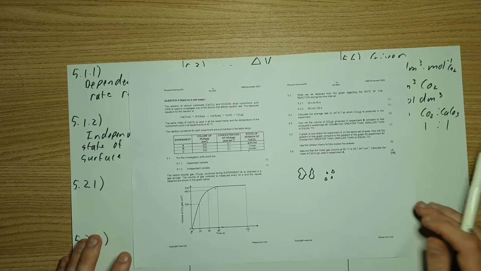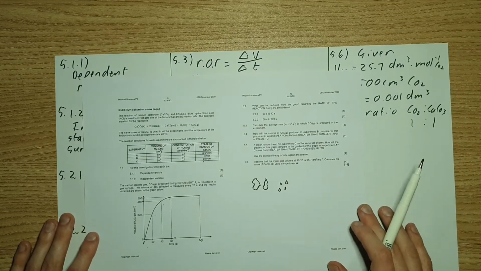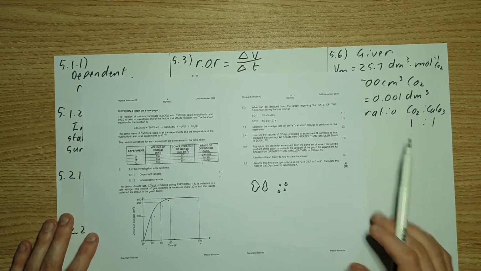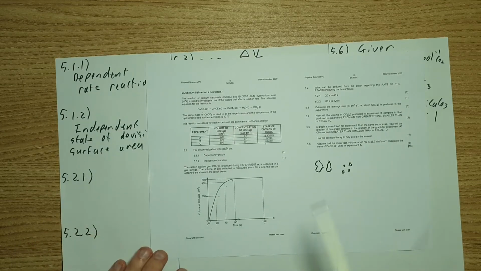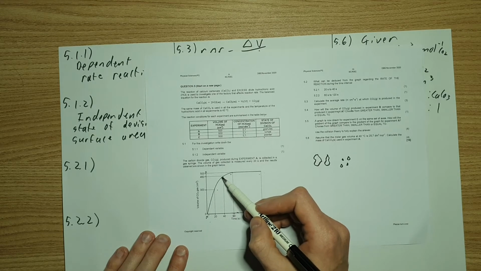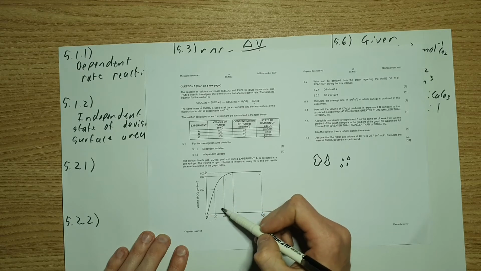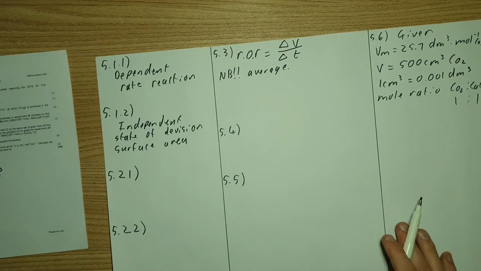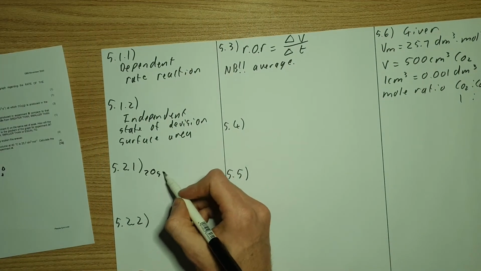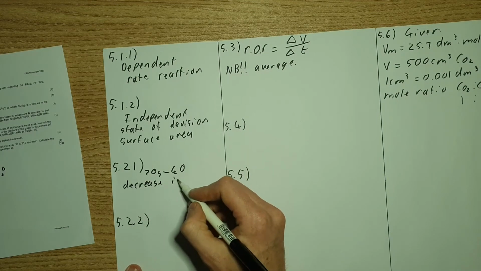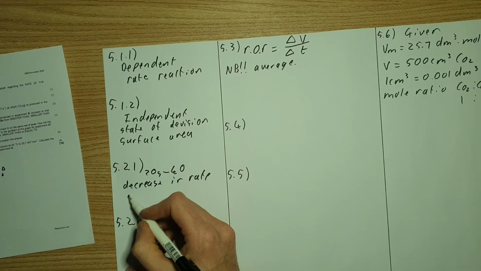Okay, 5.2.1 says, what can be deduced from the graph regarding the rate of reaction during the time intervals, talking about 20 seconds to 40 seconds. From 20 seconds to 40 seconds, we can see the rate at which the volume of CO2 is formed is starting to decrease in that time period. Therefore, from 20 seconds to 40 seconds, we have a decrease in rate of reaction.